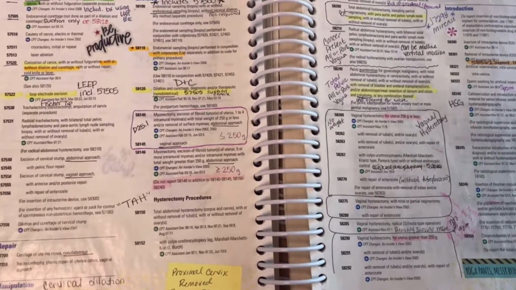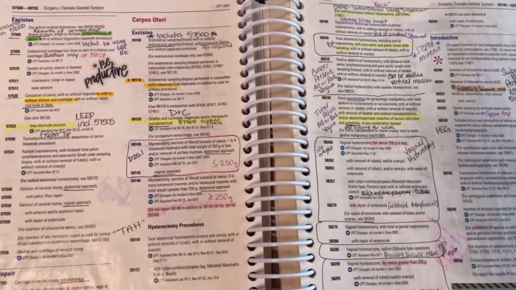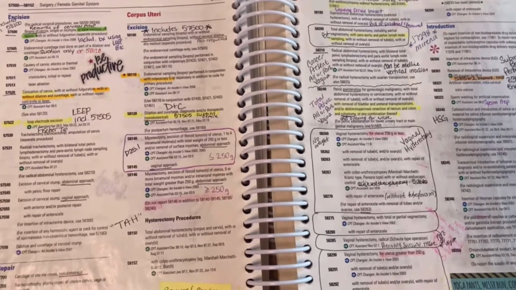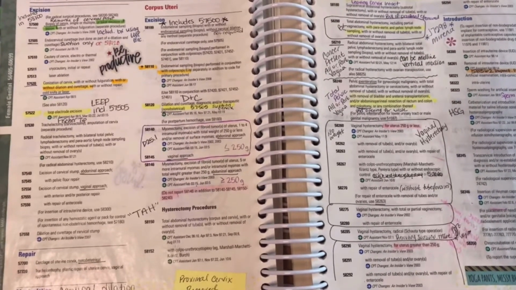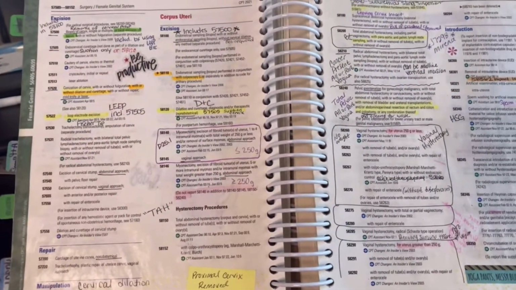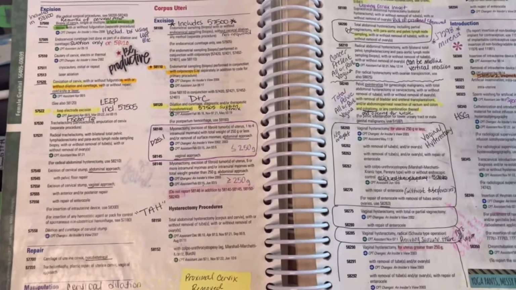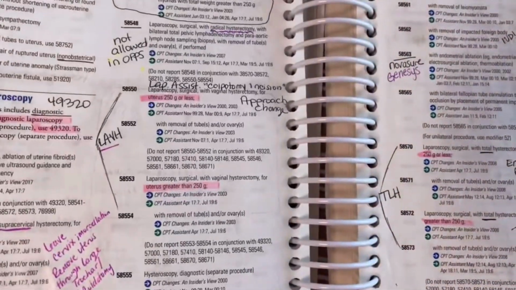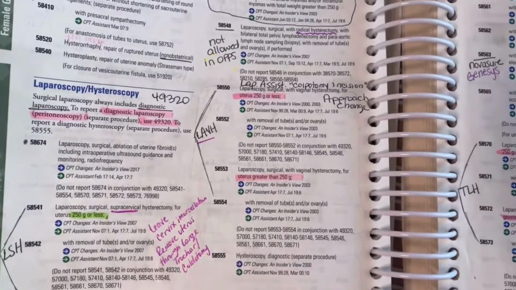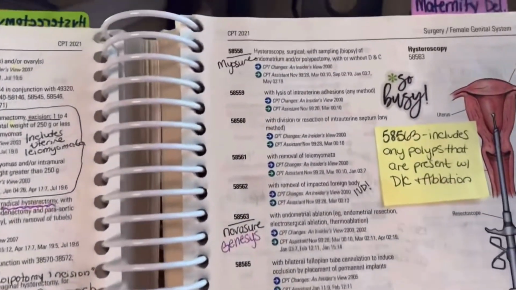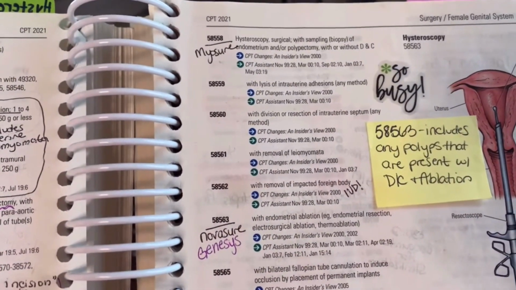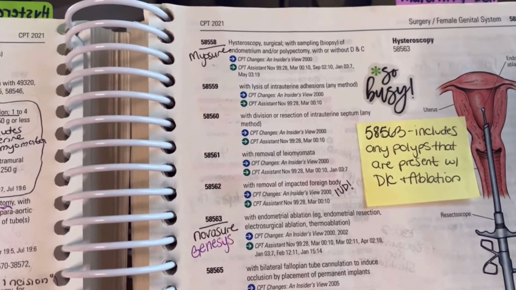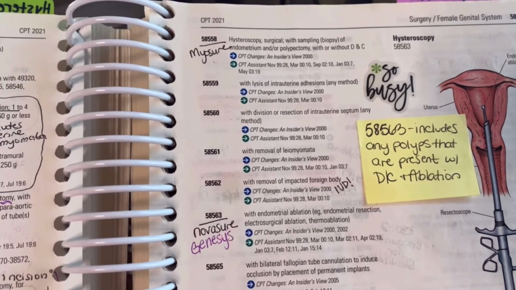The first procedure that I have here is a hysteroscopy and D&C. I had to review pathology in order to get my diagnosis codes. And what pathology stated was that it was an endometrial polyp. So for hysteroscopies and D&C, I have to go to hysteroscopy and then up here to the 58558 for hysteroscopy surgical with sampling biopsy of endometrium and/or polypectomy with or without D&C.